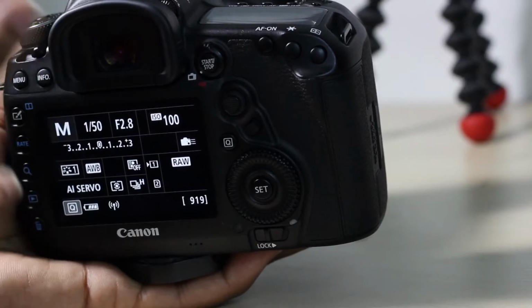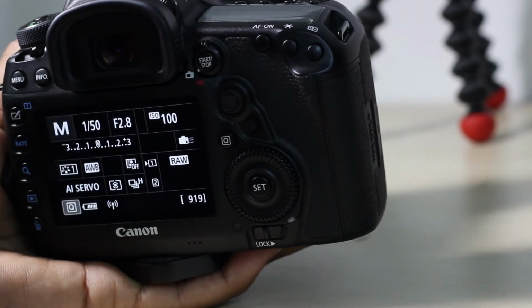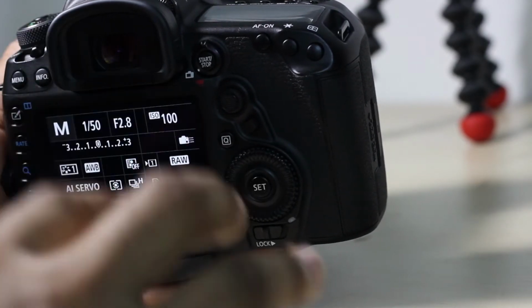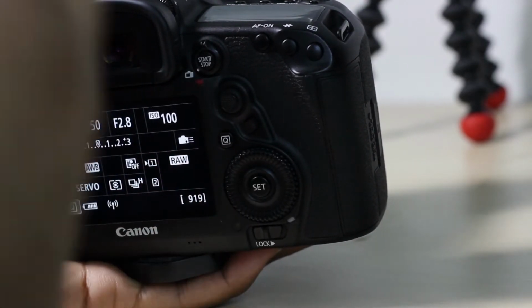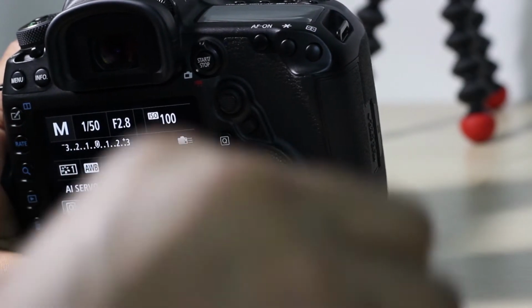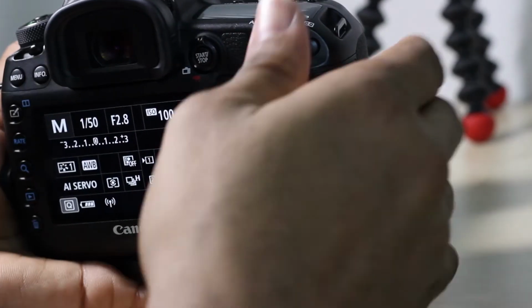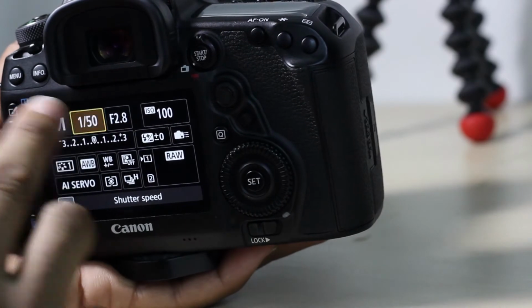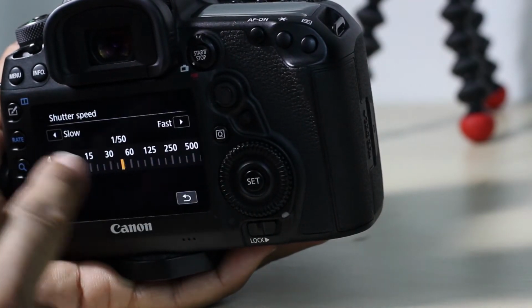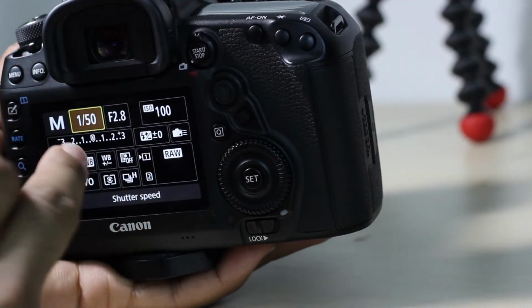So this is how you properly use the custom functions on your camera. Right now I'm using a 5D Mark IV. I picked up this camera, I love this camera, but this is not about this camera. So let's just dive right in. First, you want to be sure that your camera is in manual mode. Whatever mode you set your settings up initially is what mode the custom function will remember. Here, what you want to do is set your settings to whatever you want, depending on what type of shooting you're going to be doing.